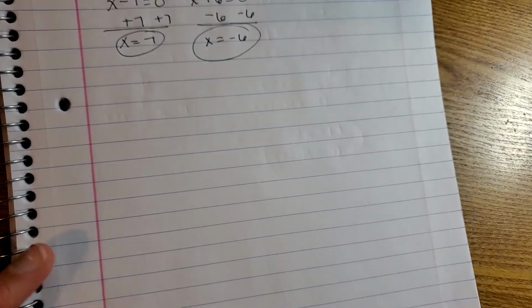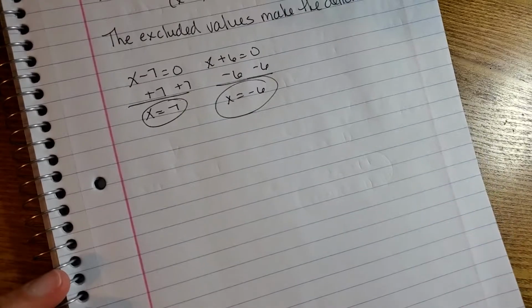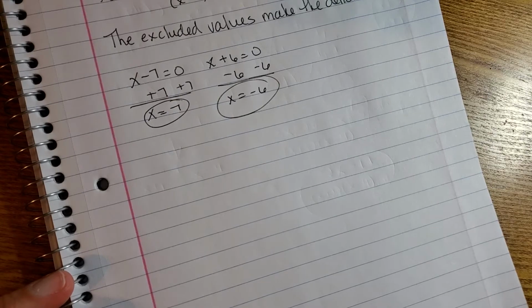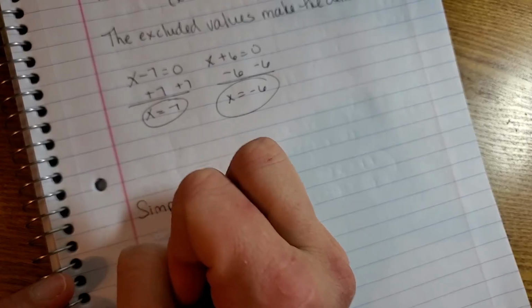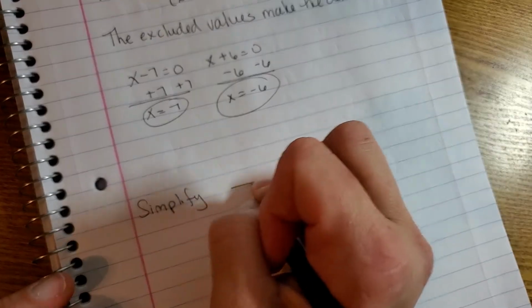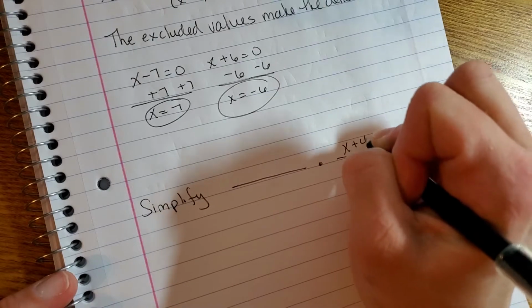Okay, next type of problem is going to be very similar to what we saw in the first problem. So let's say we want to simplify something like this, and let's say we have x plus 4 here.